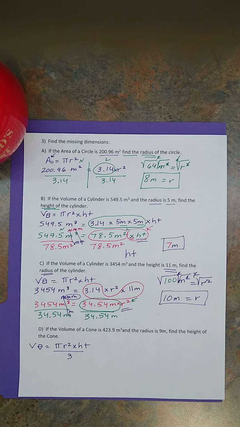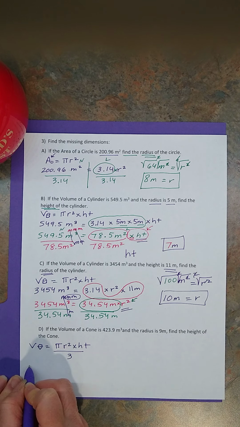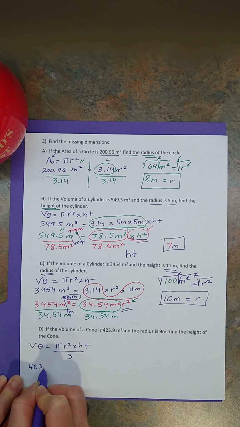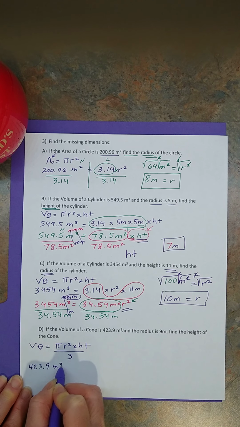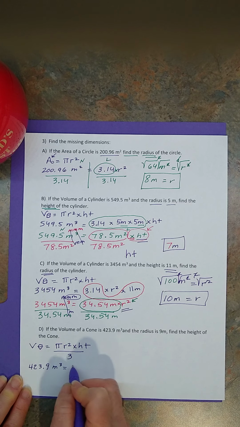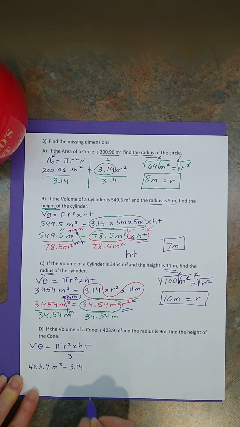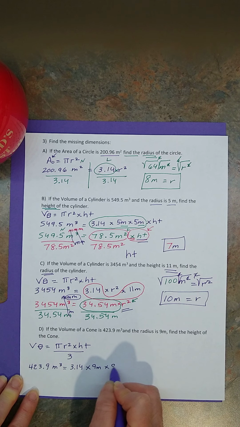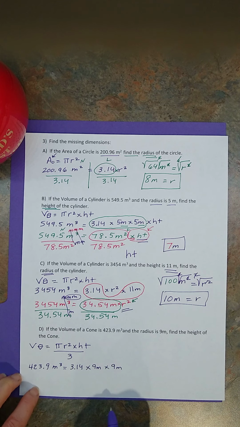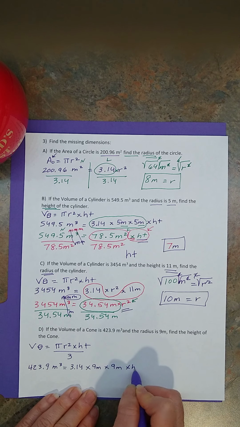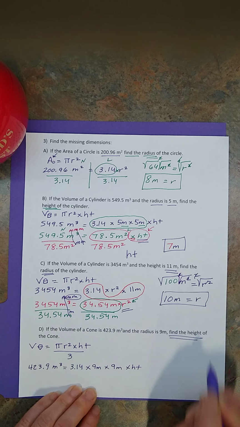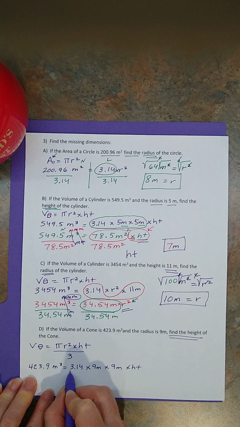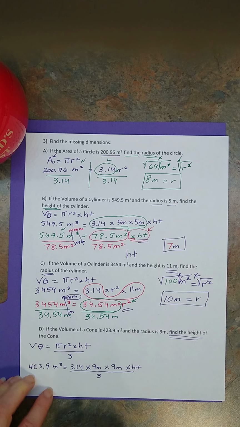Okay, and again, Math 8, don't quit till you're really stuck. You're not stuck now. Plug things in where they go. Volume of a cone, 423.9 meters cubed. What is pi? 3.14. What is r? 9. Put that in twice because it's radius squared. What is height? You don't know because it actually says find the height. And don't forget, divide by 3.